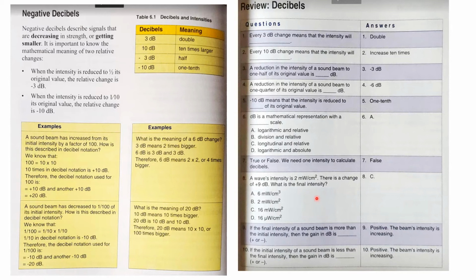A wave's intensity is 2 milliwatts per square centimeter. There's a change of plus 9 dB. What is the final intensity? This is a multiple choice question. I wouldn't ask you a multiple choice question. I'd ask you to just come up with the answer. But the answer is C. It is going to be 16 milliwatts per square centimeter. Make sure you understand these problems.